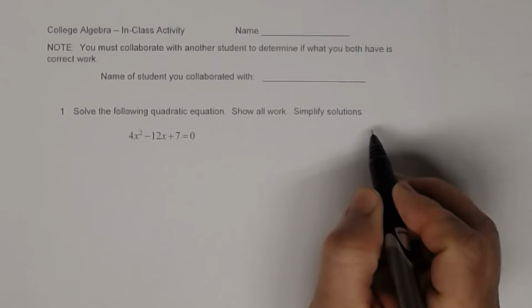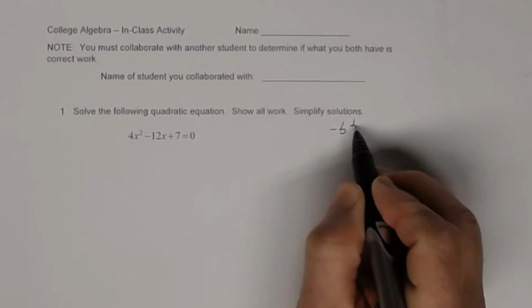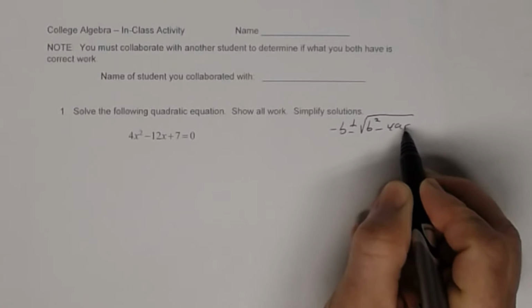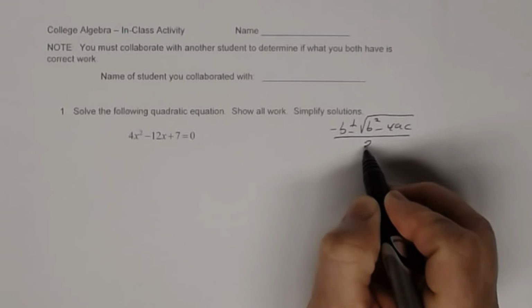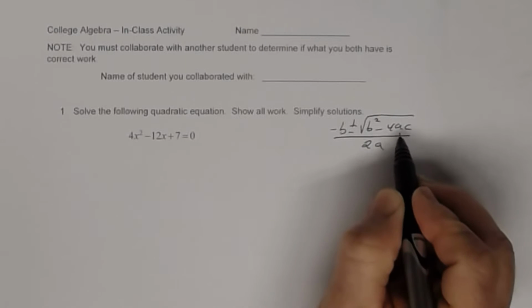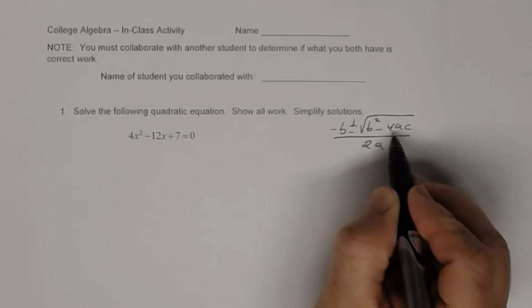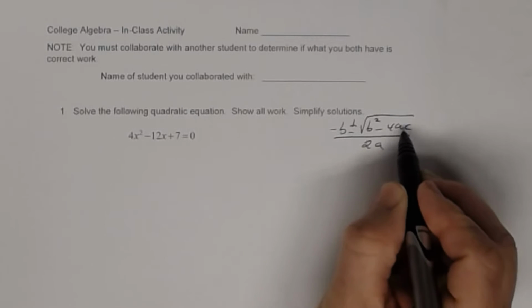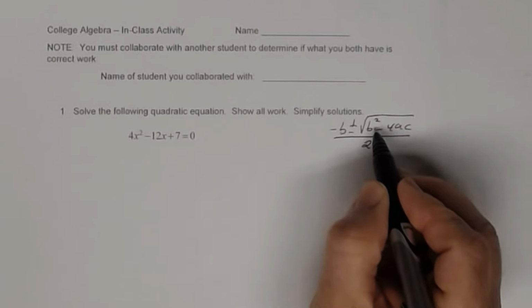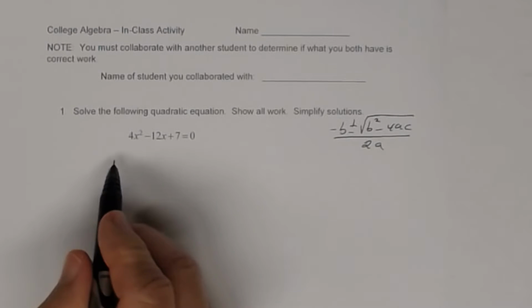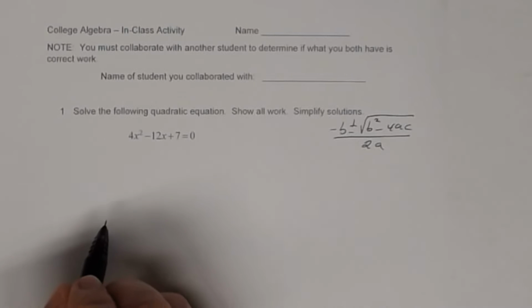I'm going to put it right here: the opposite of b plus or minus the square root of b squared minus 4ac, and all of that is being divided by 2a. Now remember that b squared minus 4ac, that radicand that you see there, has a name. It's called the discriminant. This formula will give you the solutions to this quadratic equation.